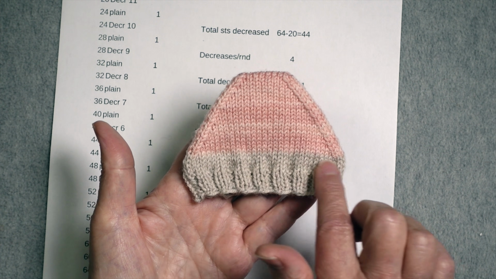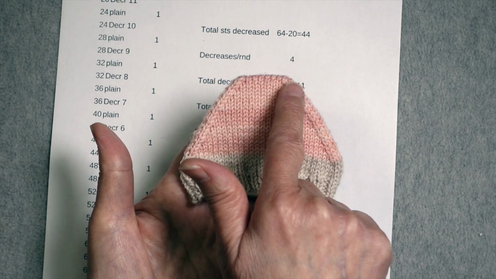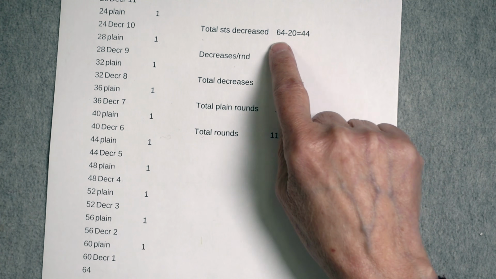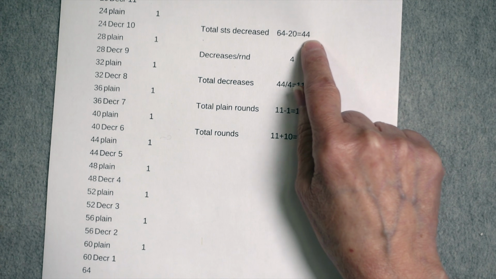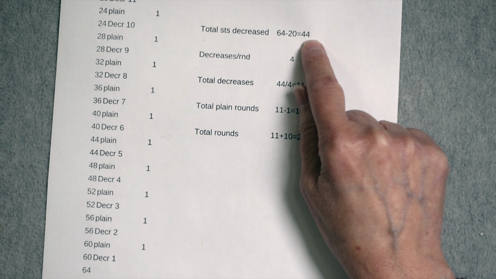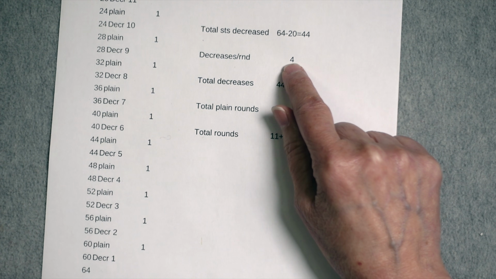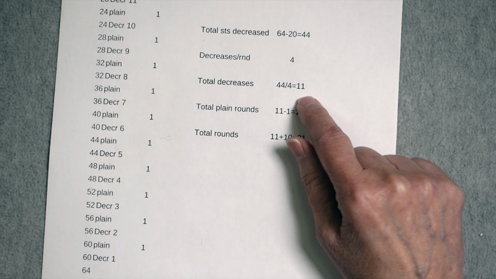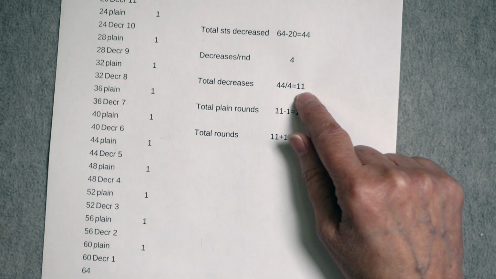So if I have a 64 stitch sock and I end with a 20 stitch sock, that means that I am going to be decreasing a total of 44 stitches off my needles during the course of knitting this toe. And I'm going to be doing this by working 4 decreases in every round. So that means that the total number of decrease rounds I have is 11.